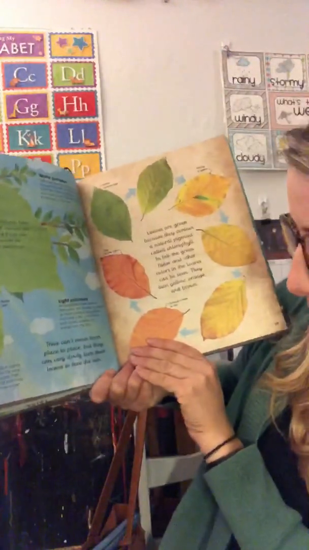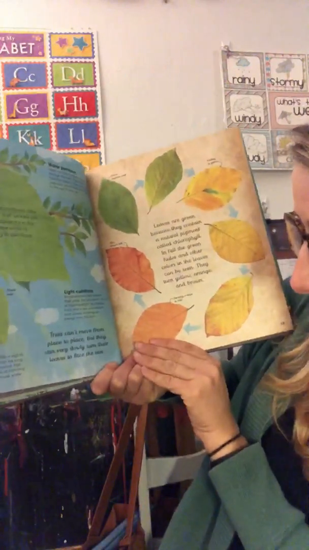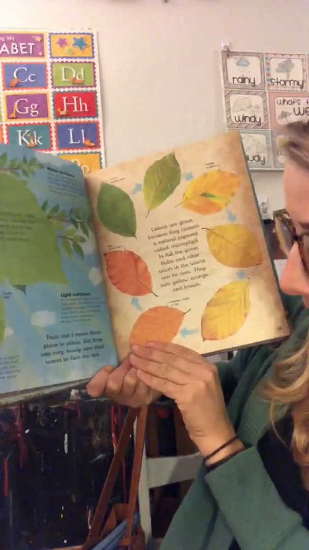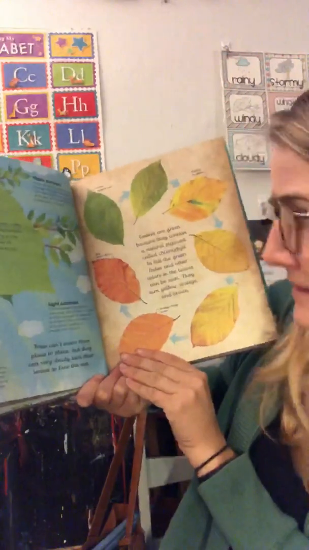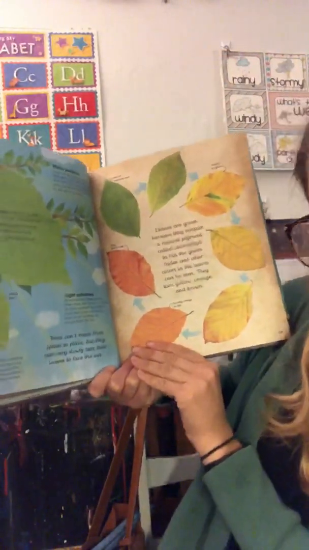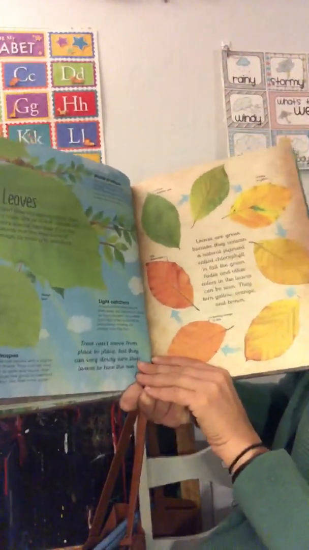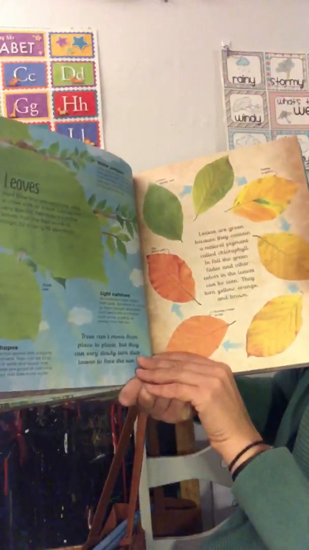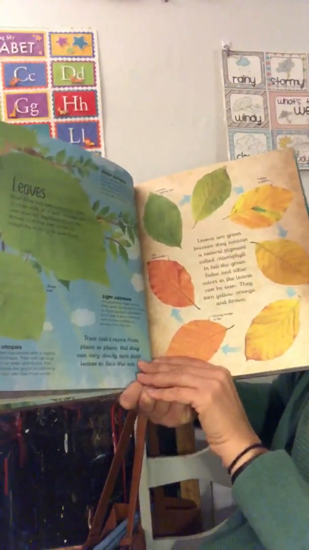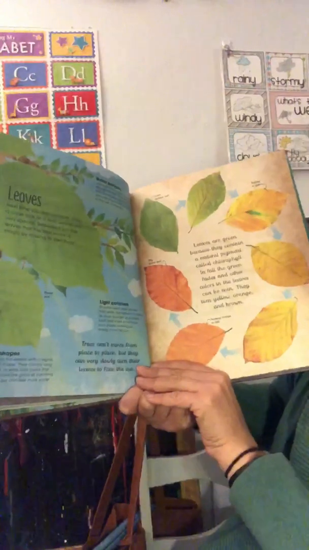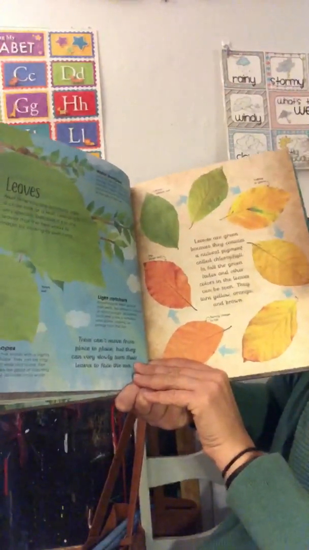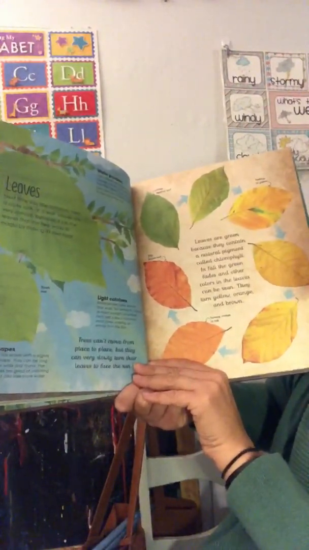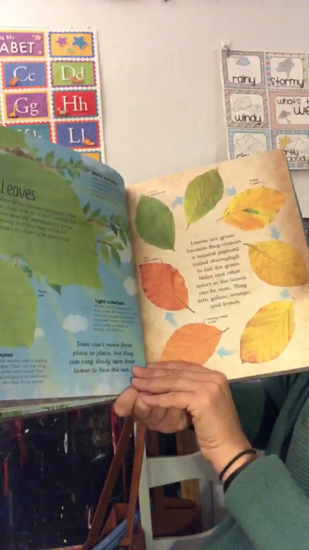This one says, trees can't move from place to place, but they can very slowly turn their leaves to face the sun so that they can catch more sunlight. Each tree has leaves with a slightly different shape. They can be long and thin or wide and round. Flat, round leaves are good at catching sunlight, but also lose more water.